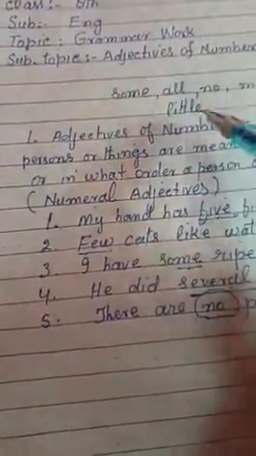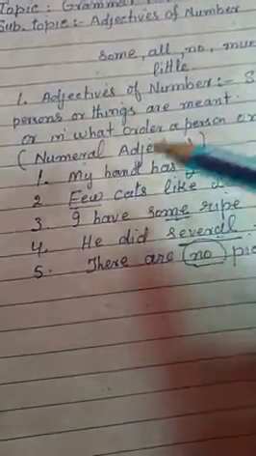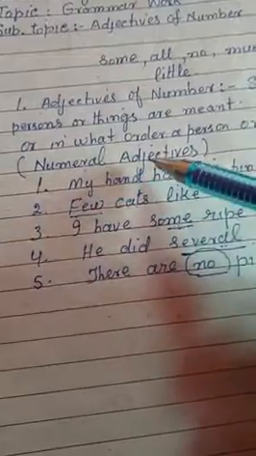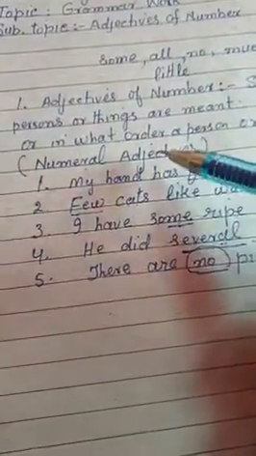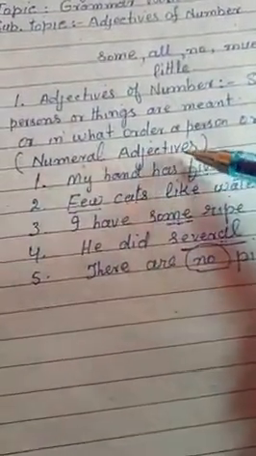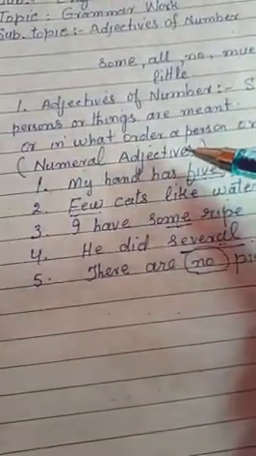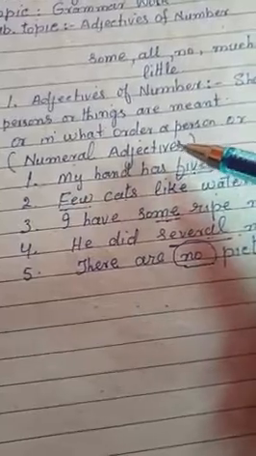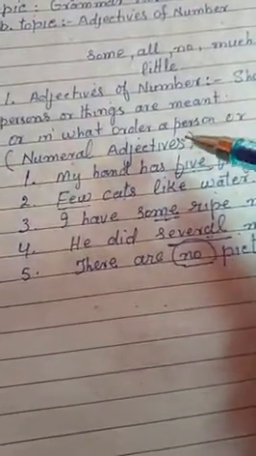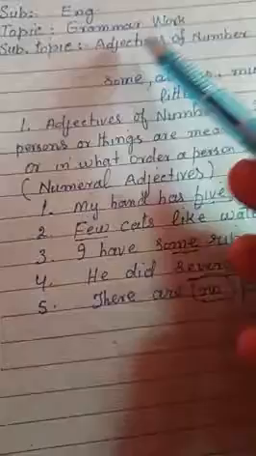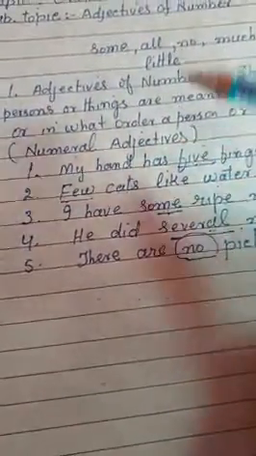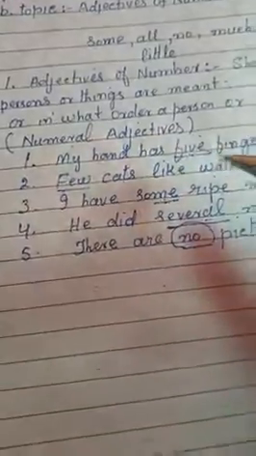Adjectives of number, or we can call it by one more name, numeral adjective. Adjectives of number or numeral adjectives, one and the same. It's the second name. Let us remember this: adjectives of number has a second name, numeral adjectives. So dear students, that was all about today.